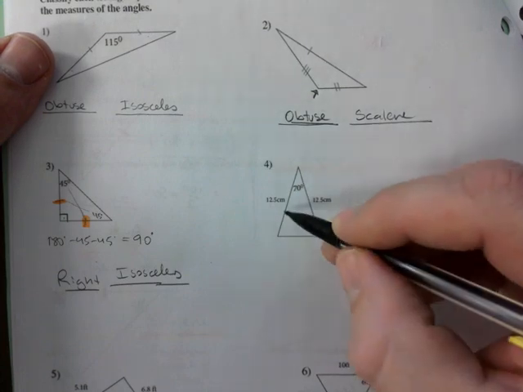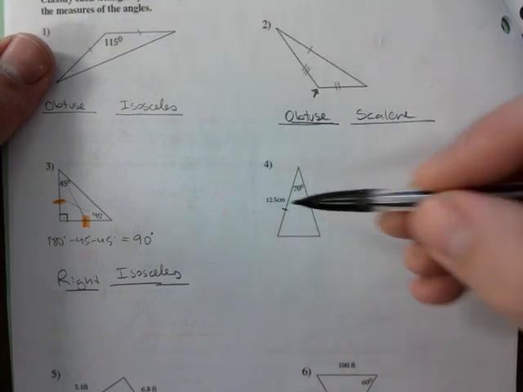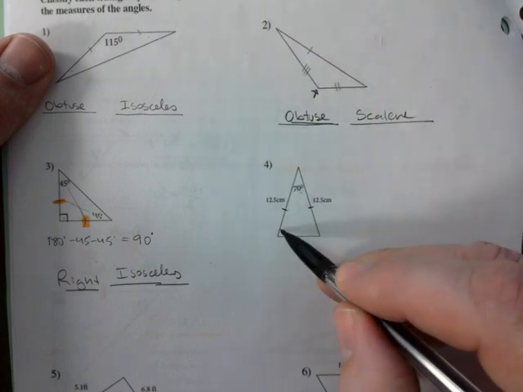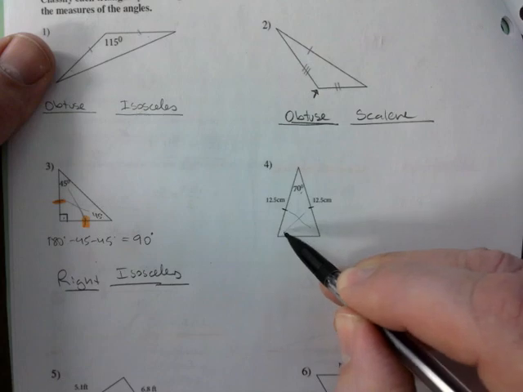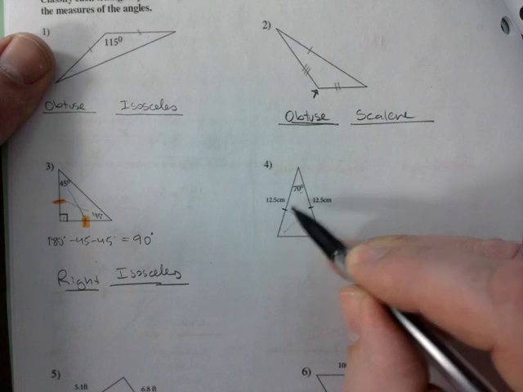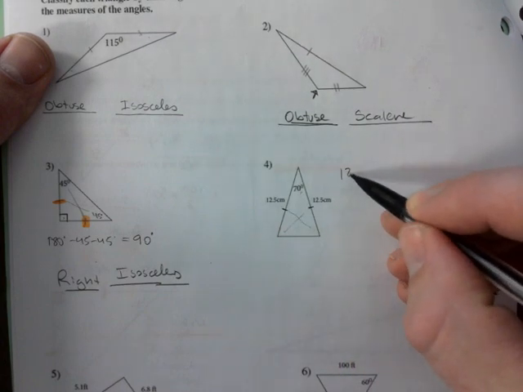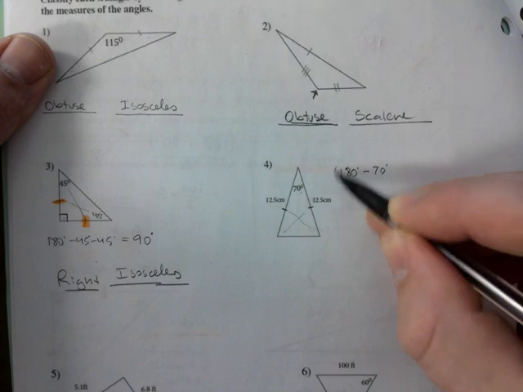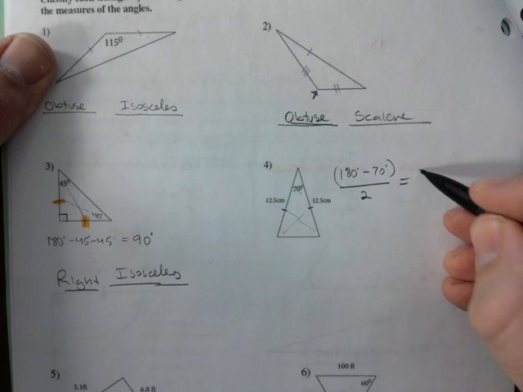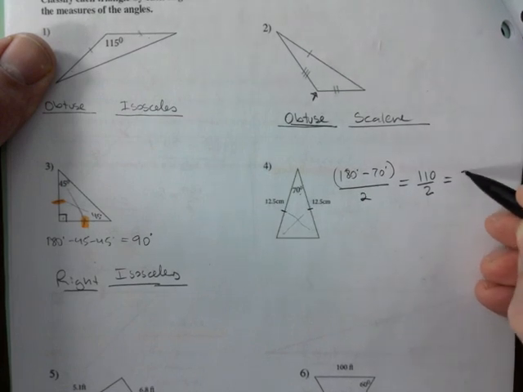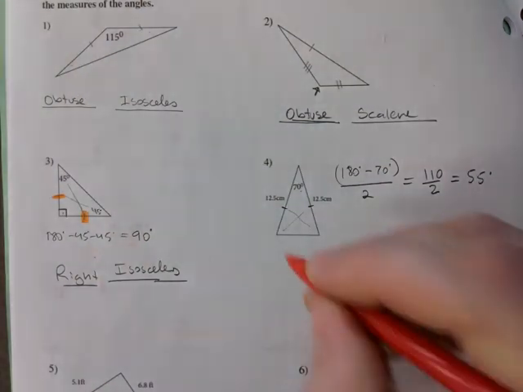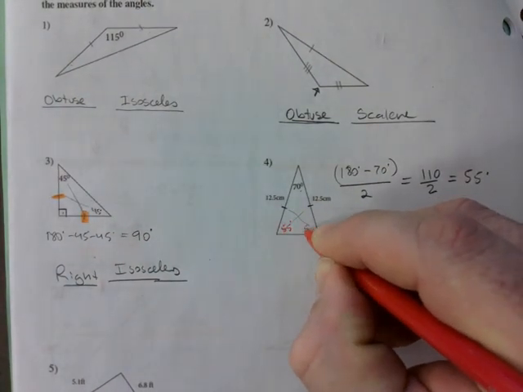Here we have that this side is the same as that side. How do I know that? By the measurements. And I have a 70 here. Because these are paired up, I know these are the same, because the angle that isn't across the equal sides is given to me. I need to do a little bit of work. So 180 minus 70. Make sure you do this first, then you split that in half. That's 110 divided by 2. That is 55 degrees. Okay, so now I know that this is 55 and this is 55.